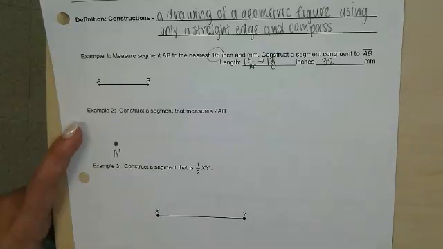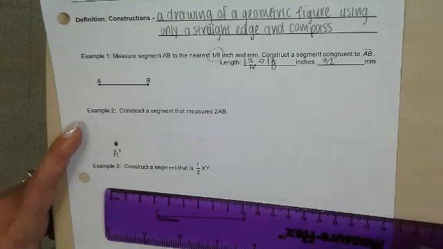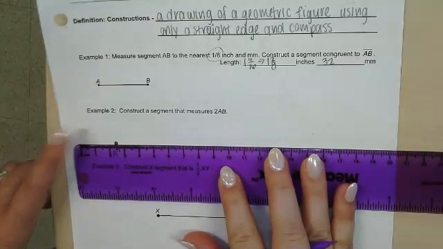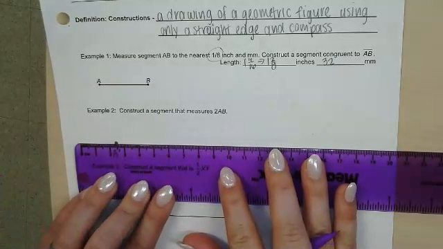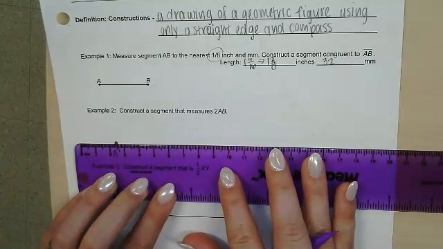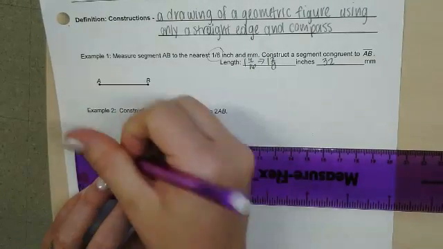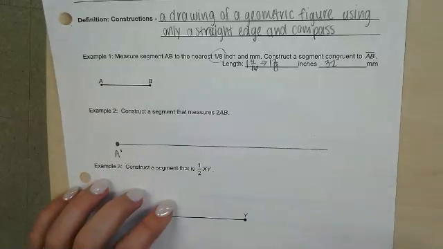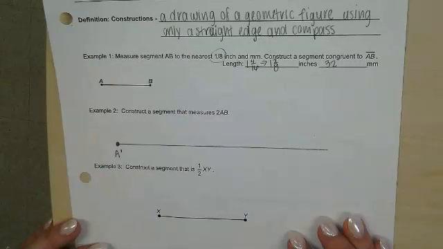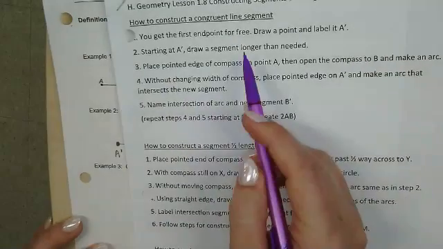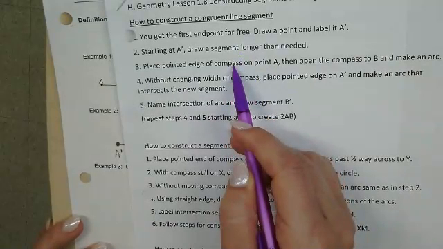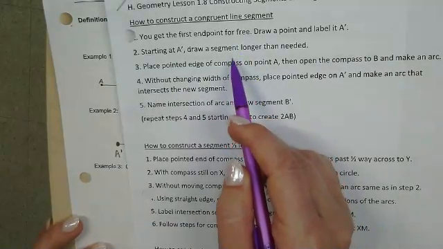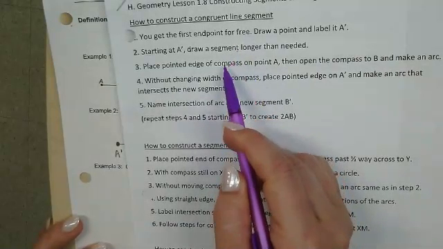So we're not going to freehand it. You're going to take your straight edge, put it on that point, and make sure you make this segment much longer than what is actually needed. So more than 2 of these long. We have followed step 1, which was to draw the starting point, and step 2, which was to make a segment longer than needed. Now we're on step 3.